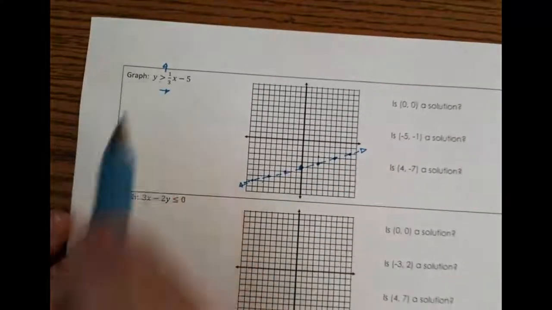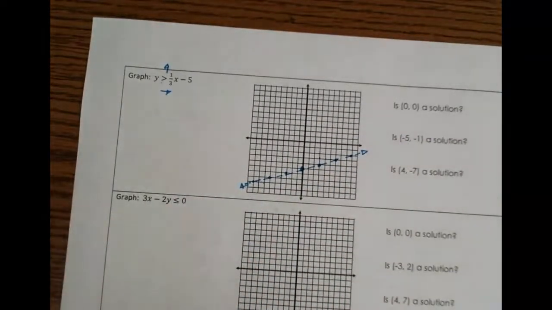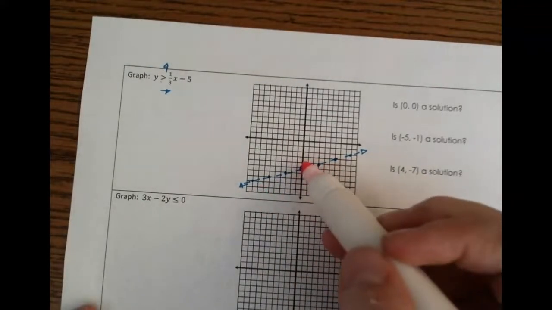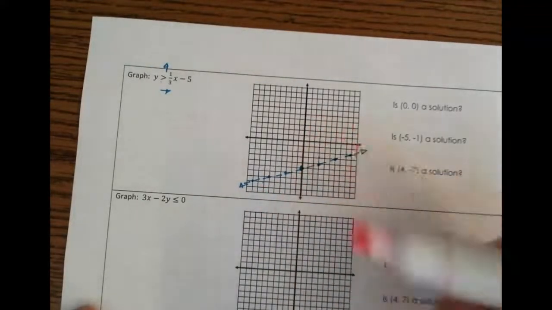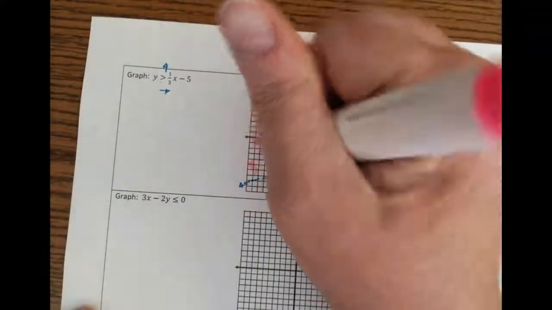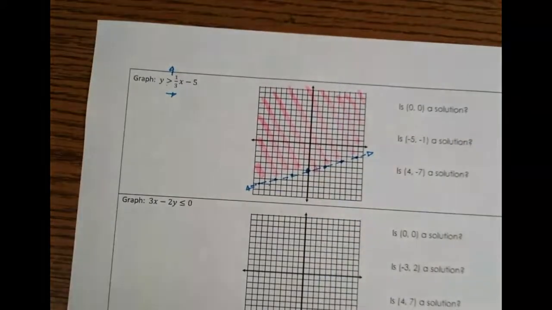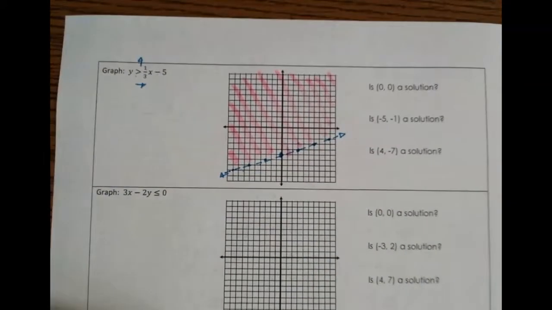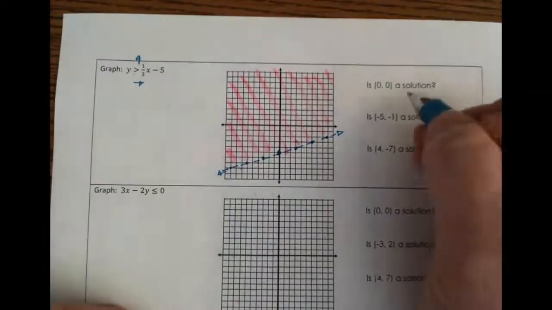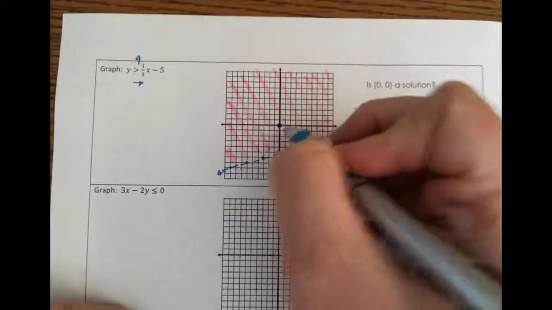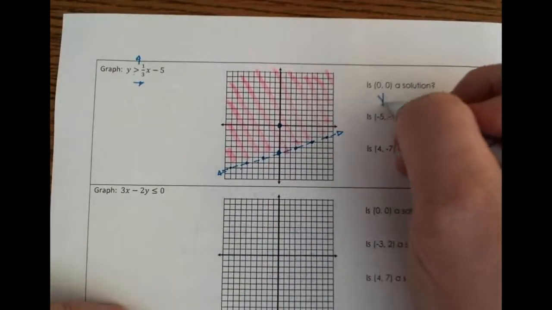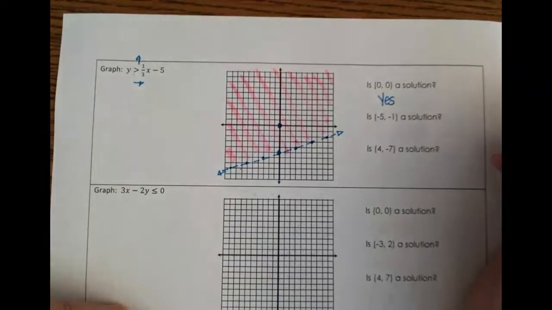And this says my y values are greater than the line. So where would y be greater than this line? The y values are greater above it. So this is where I'm going to shade. Anything in the shaded area will be a solution. So we're going to check some points. 0, 0. It's very much in the shaded area, so yes, it's a solution.